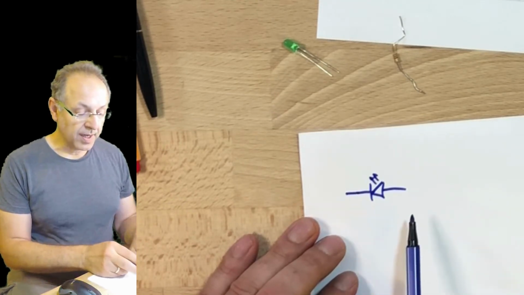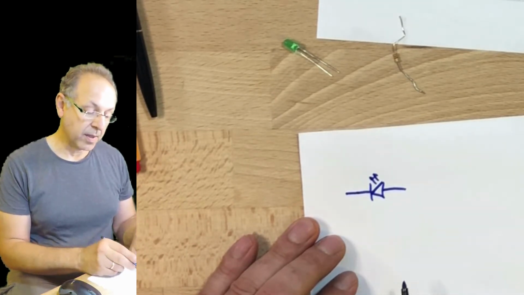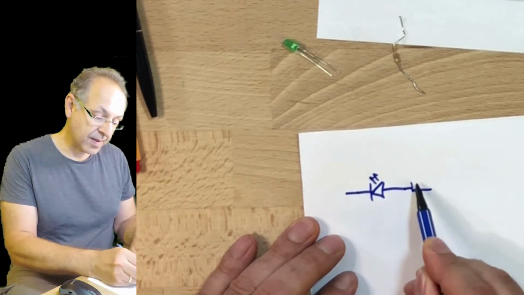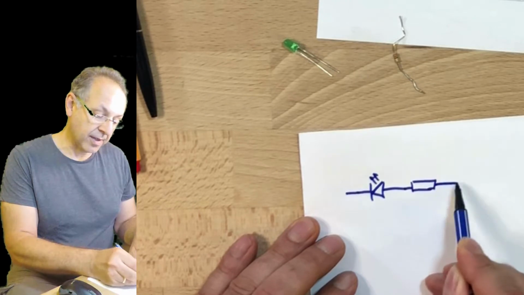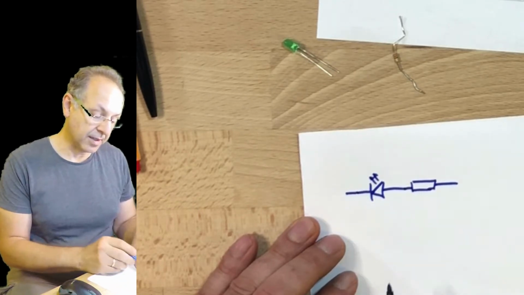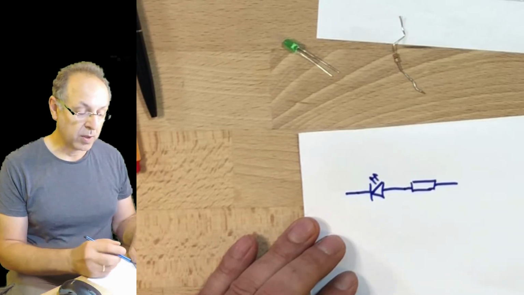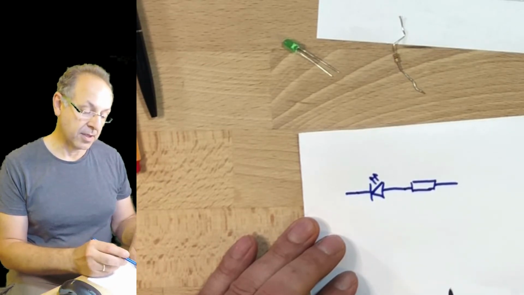What else do we need if we want to build a circuit with an LED? We need a resistor to limit the current that goes through the LED. And this is already the first schematic we have, which we will then build up as a circuit.